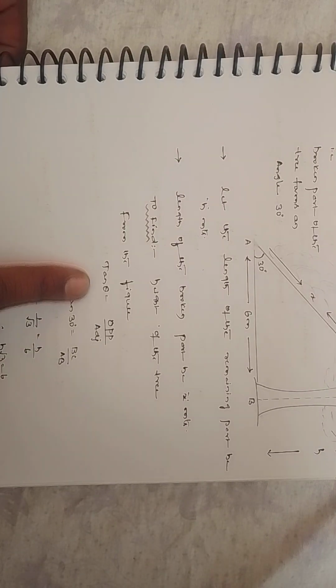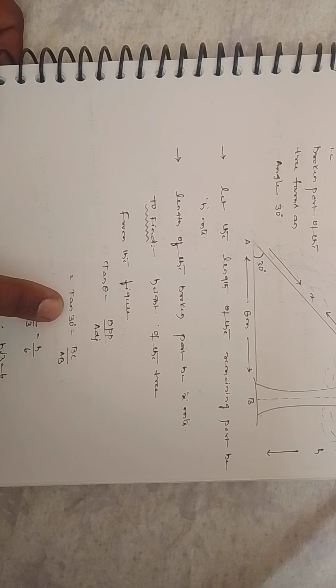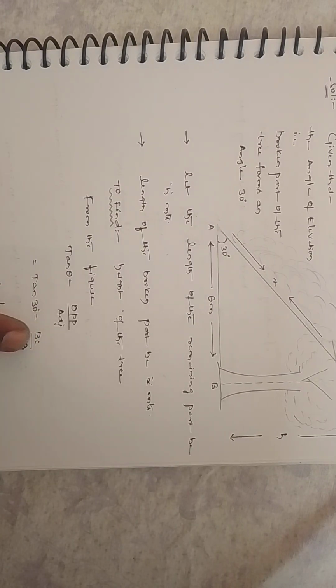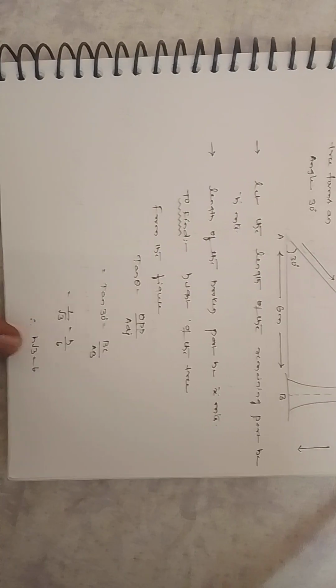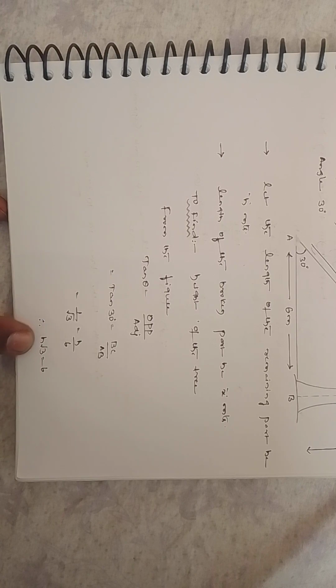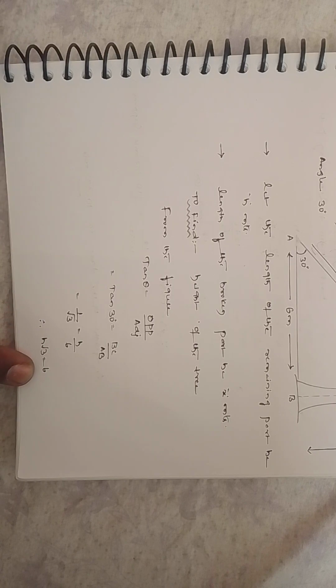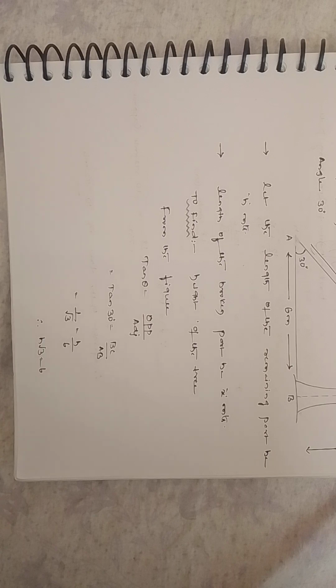So tan theta equal to opposite by adjacent. So tan 30 degrees equal to, what is the opposite side here? BC by AB. So tan 30 is 1 by root 3. BC is h, AB is 6. So making h as subject, we get h root 3 equal to 6. Making h as subject, we get h equal to 6 by root 3. Now we got the h value.